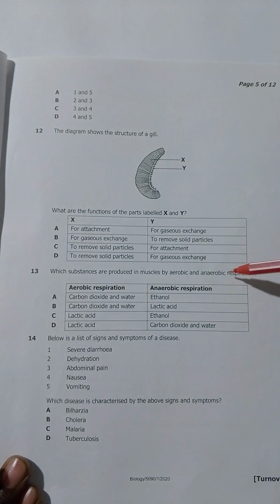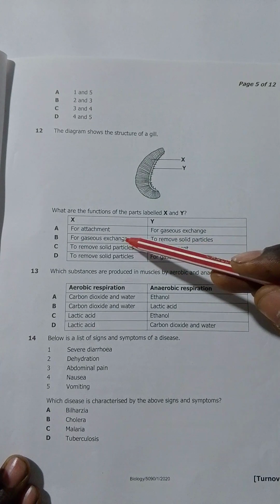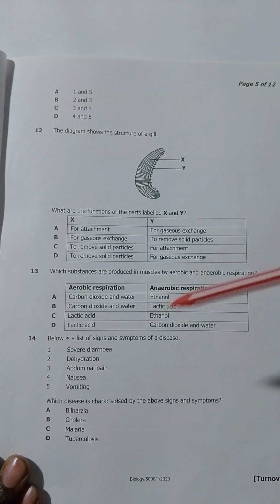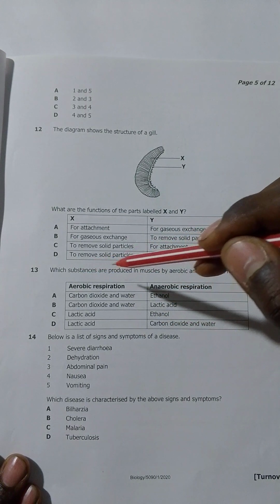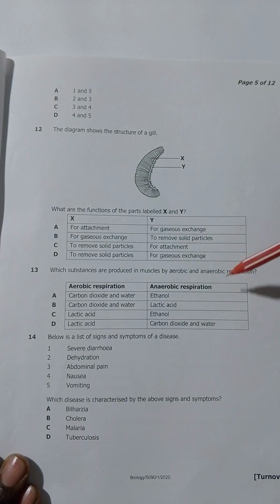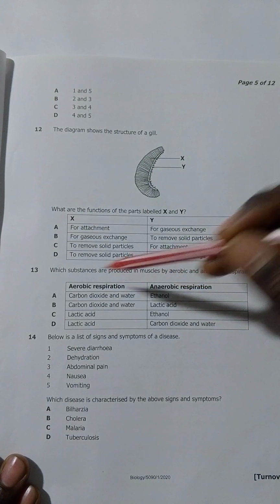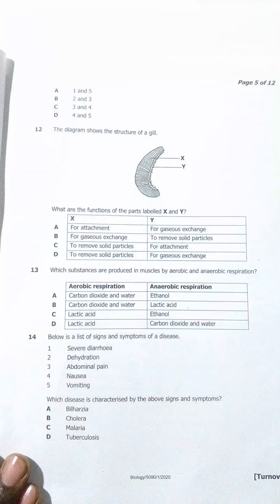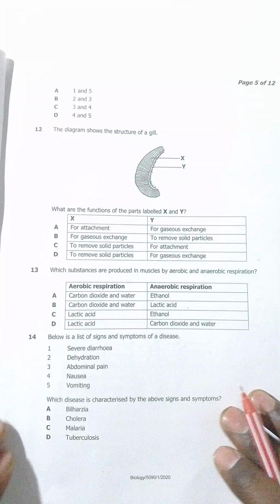So anaerobic respiration is the one that is responsible for the production of lactic acid in the muscles, while this one, which is aerobic, is responsible for the production of carbon dioxide and water as its only waste products. So which two substances are produced in muscles by aerobic respiration and anaerobic respiration? Under anaerobic respiration, we have lactic acid, while under aerobic respiration, we have carbon dioxide. So that is the answer.